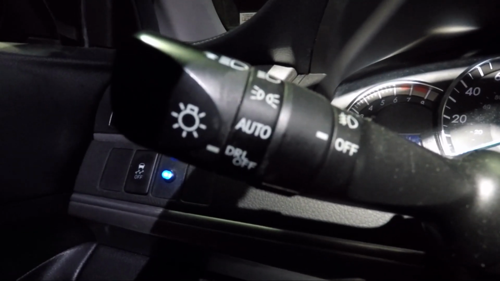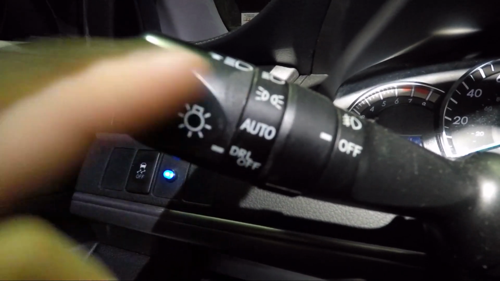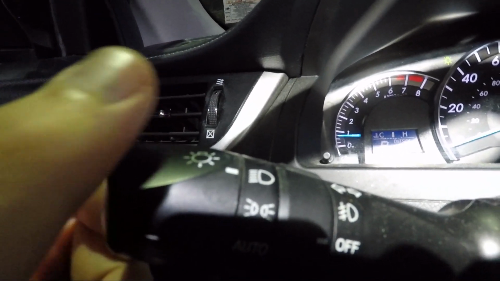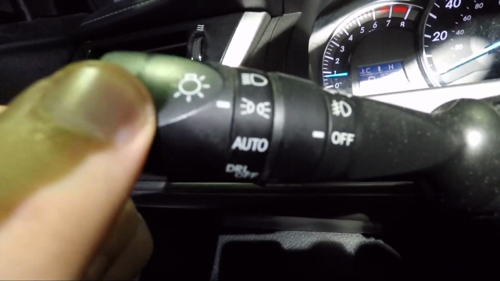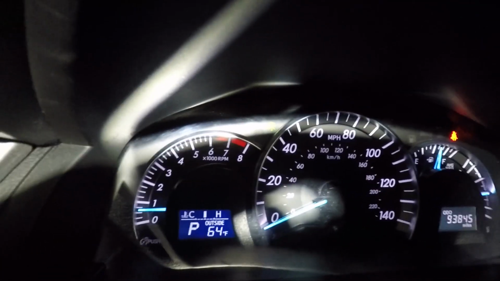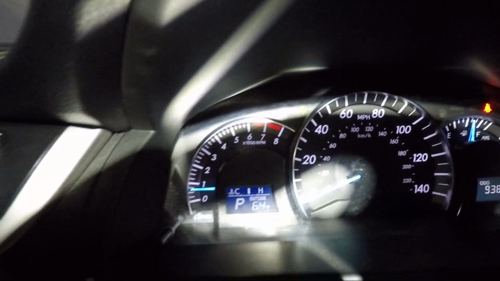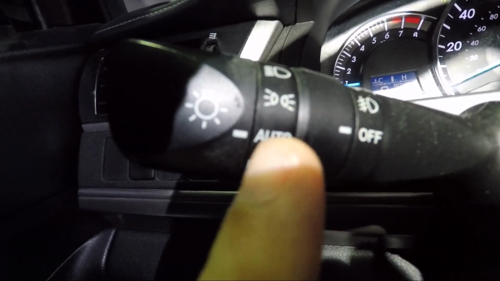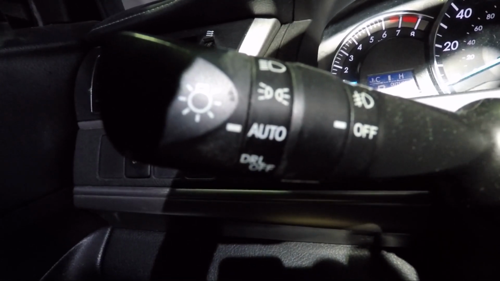There are 3 different modes for headlights: auto, daytime running lights, and headlights on manually. To turn on your headlights, it's best to keep the switch on auto. What that simply does is have your car do the work for you by turning the lights on and off automatically. That way you will never forget to turn on the lights or mess around with the switch ever again.